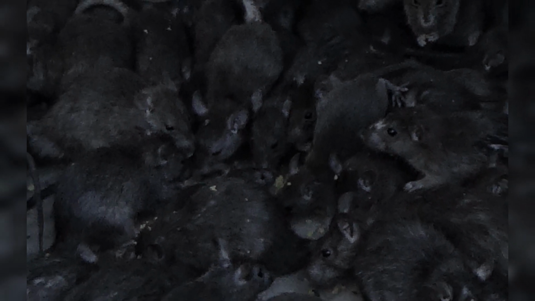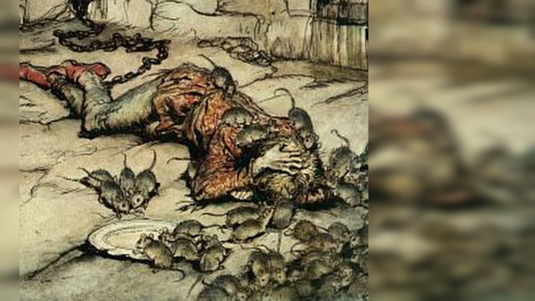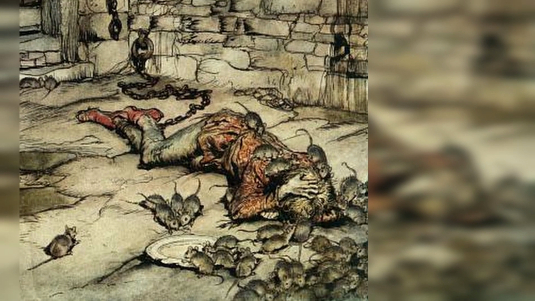However, the most common way of using rats for torture was to simply lock prisoners into a room full of rats. Rats would bite poor prisoners and crawl over them while they would sleep. This would instill fear in the victims and make them talk.